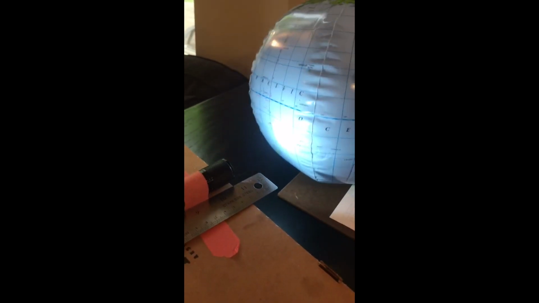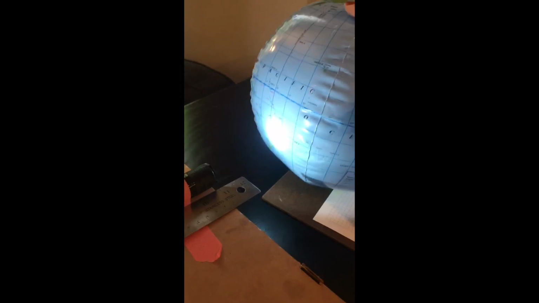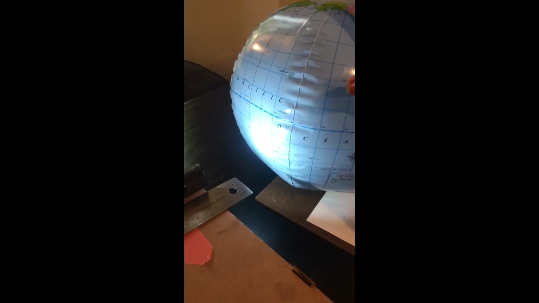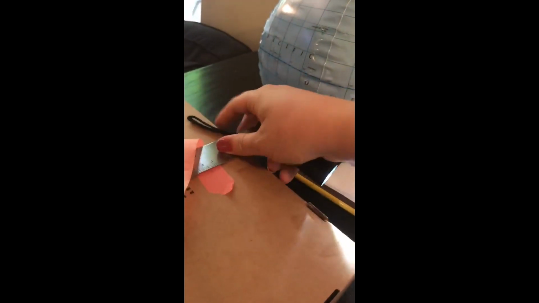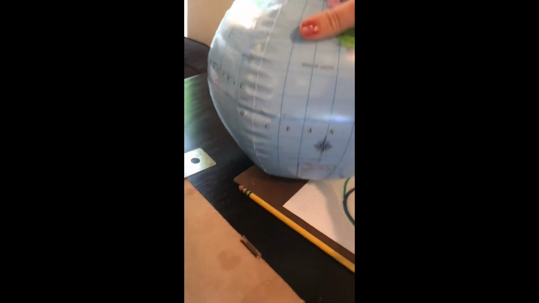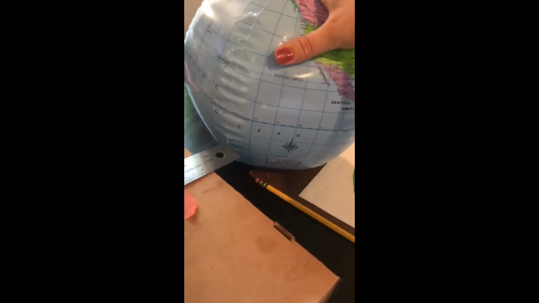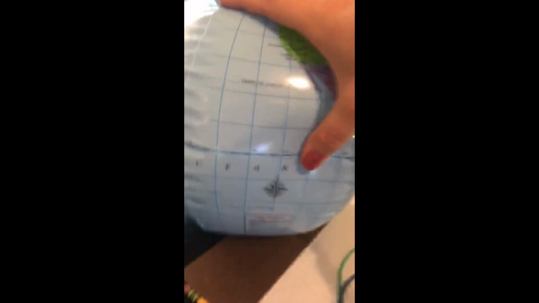So I have this inflatable globe. Step 12 says remove the flashlight and ruler from the textbook. So we're going to take this off here and place an inflatable globe on the surface so that the equator is horizontal and parallel. The equator is the line that goes directly around the middle.